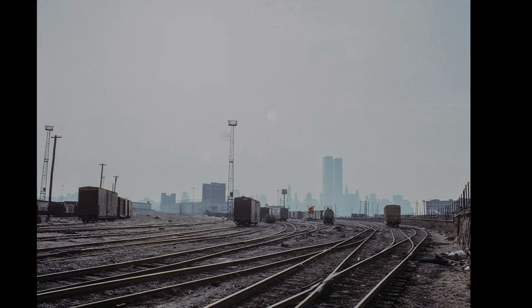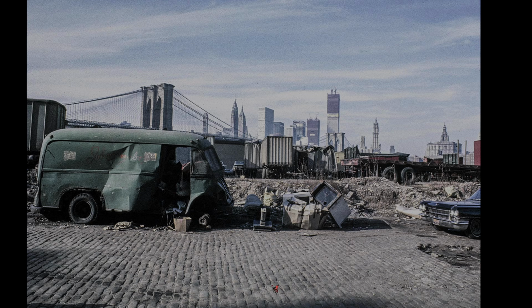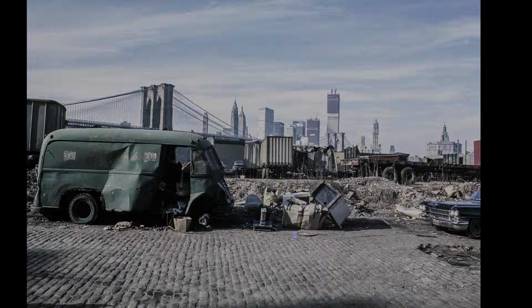Just look at these wastelands. How gross. This is Jersey. This is Liberty State Park. Liberty Drugs being bulldozed. 1970 here, yeah, Brooklyn. Like, when was New York not just covered in rubble and trash? Seems like it's just been like that forever. That's weird. Anyway, I've probably rambled enough.